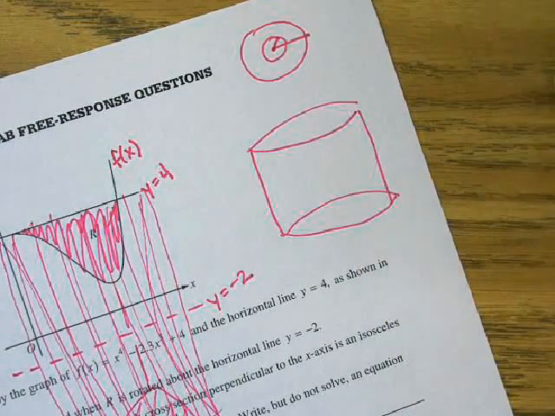Yeah, this is number 2. 1 and 2 you can use the calculator on. 3, 4, 5, and 6.